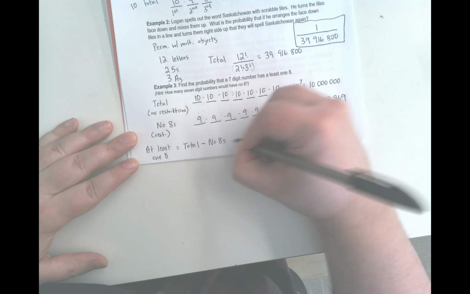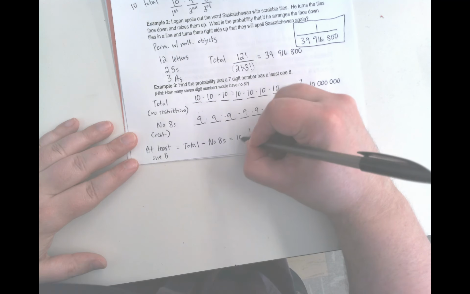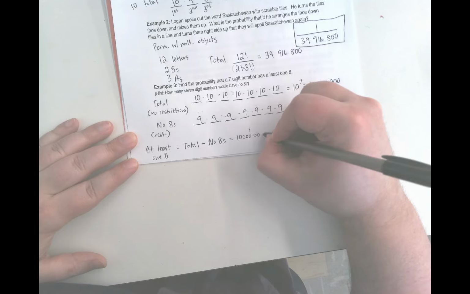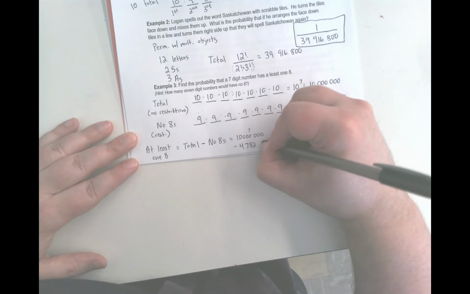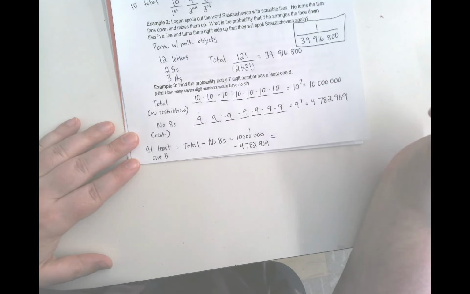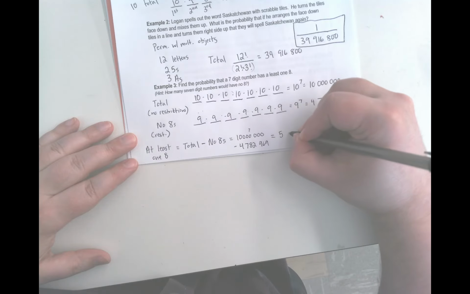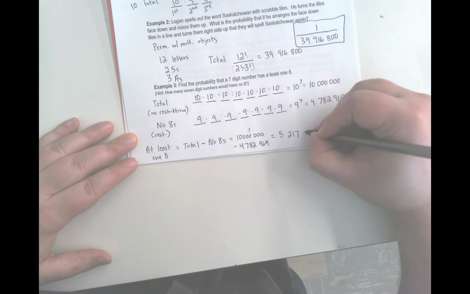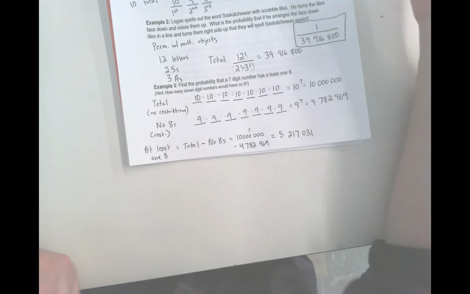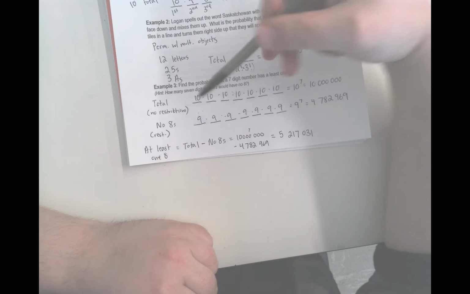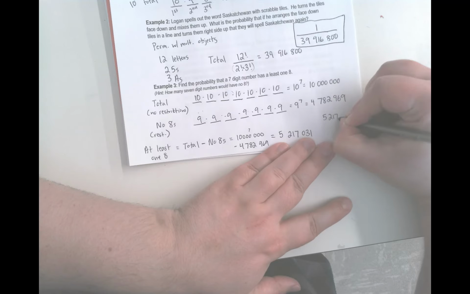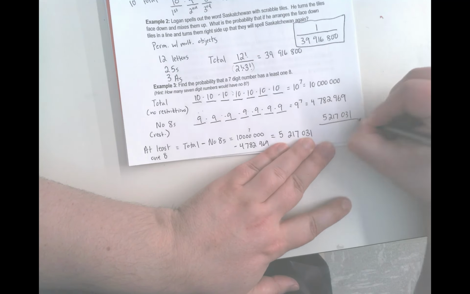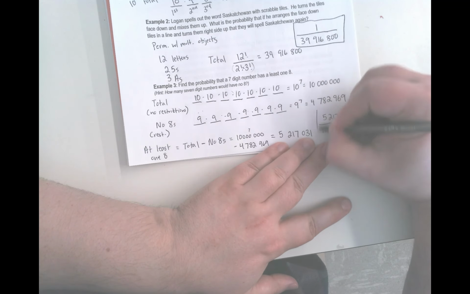Okay, so we're going to take this 10 million, we're going to subtract the 4 million number, and we are left with 5,217,031. So my probability that there is at least one 8 is going to be 5,217,031 over my total with no restrictions, which is 10 million.